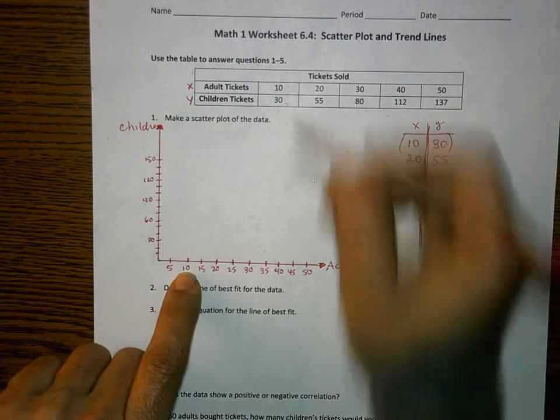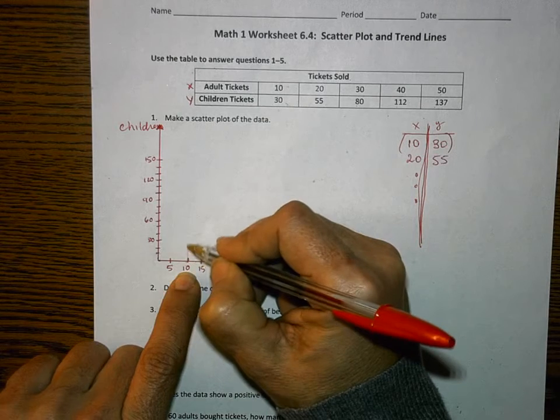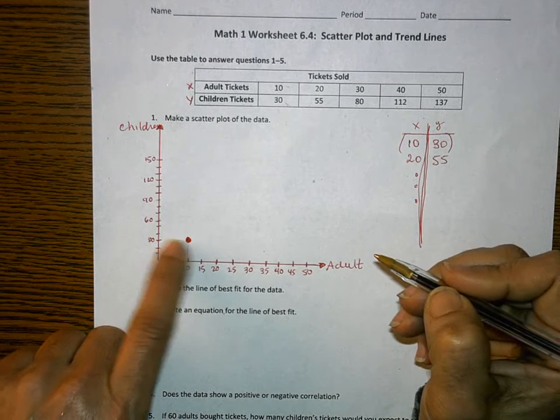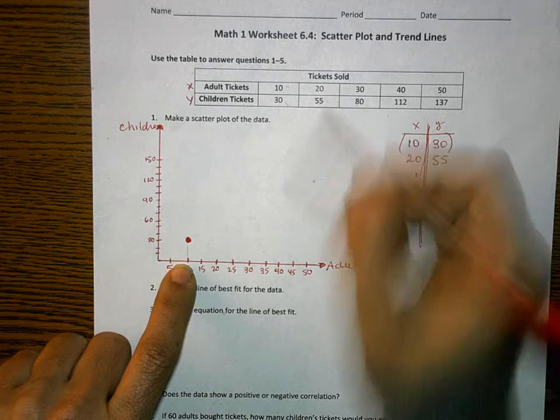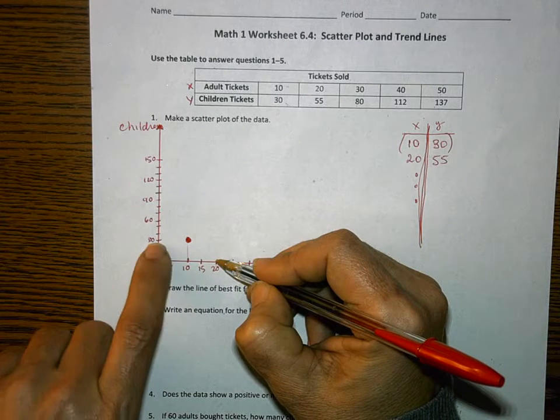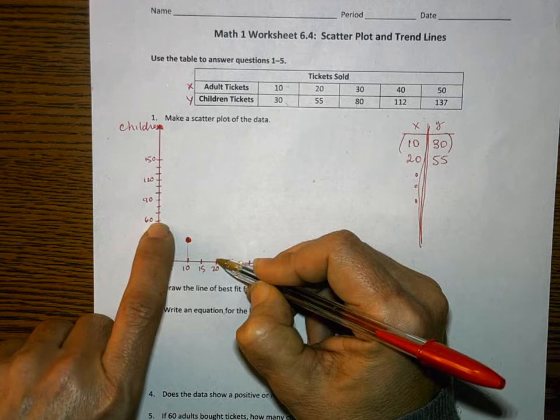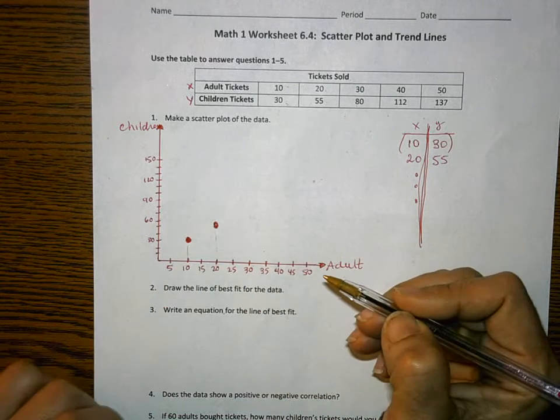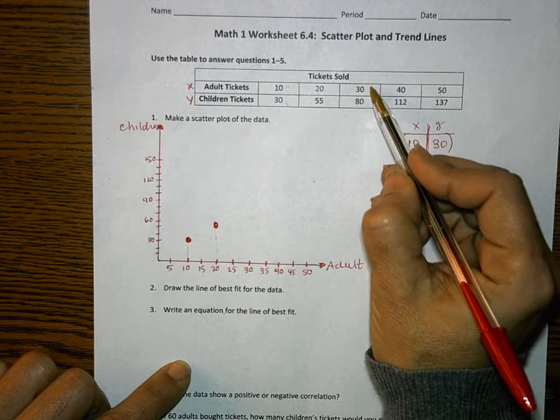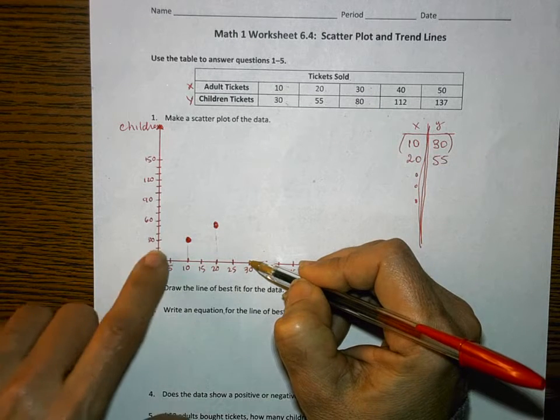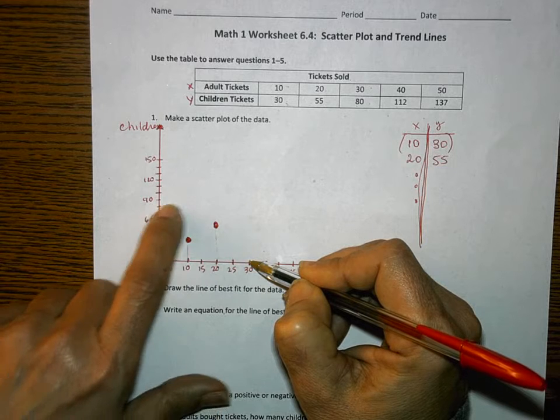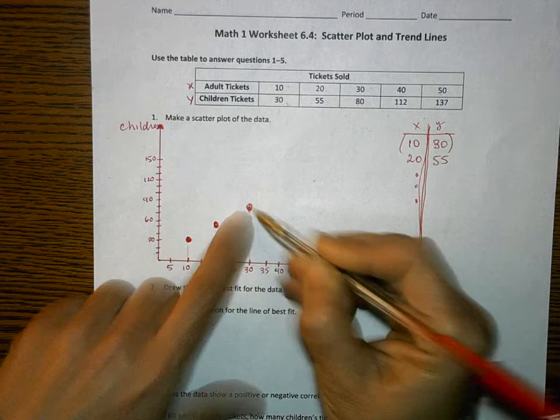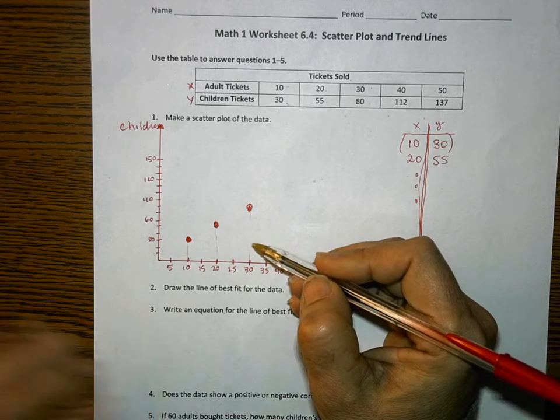But here we go. I want to match 10 with 30. So 10 and 30. And I'm going to put a dot for 10, 30 right there. And then 20, 55. 20, that's 30, 40, 55 would be somewhere there in the middle. Let's see if that works for me right there. Okay? And then we need to match 30 with 80. So 30, and here is 60, 70, 80. Let's see if we can follow this little line here and here. All right, there we go. It is not going to be perfect, but we'll do the best we can.